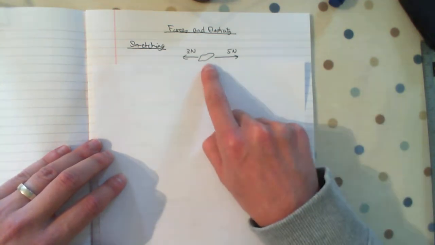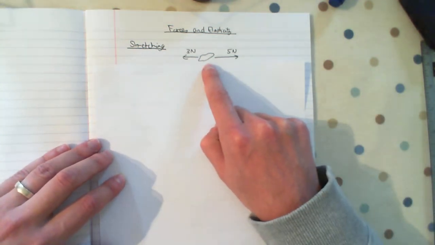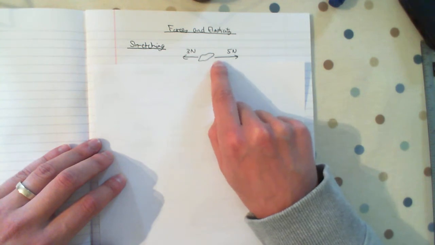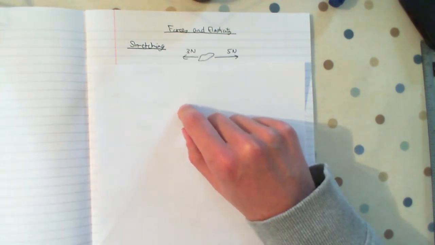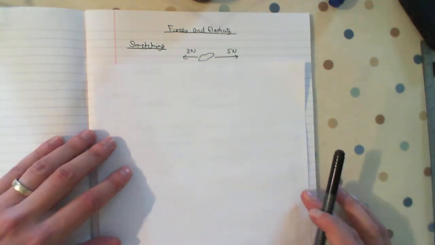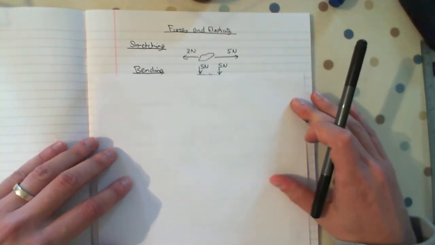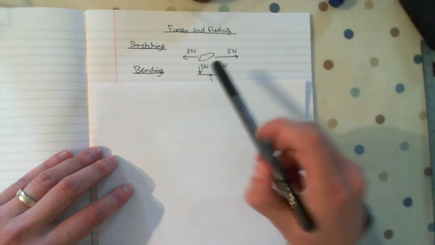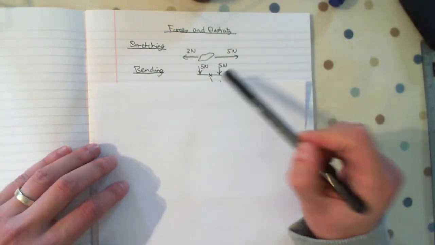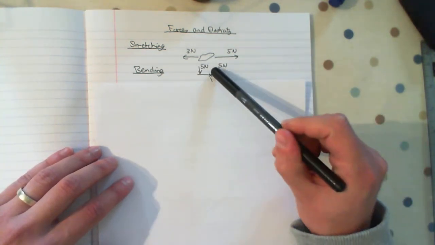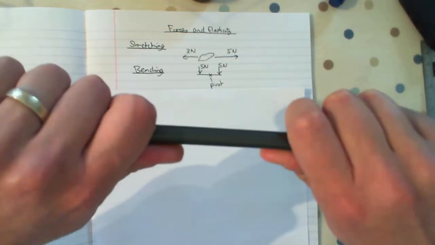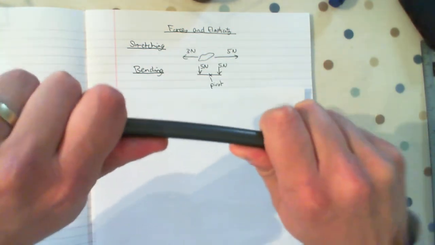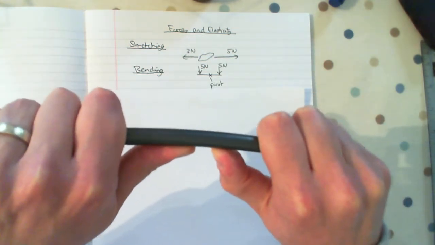So for example, here I've drawn an elastic band, and this elastic band will stretch if we put forces in opposite directions away from one another. We can bend objects if we've got a pair of forces acting in the same direction and we have a pivot point or a point for it to bend upon. So for example, a pen, if we put forces both downwards, my thumb's making the pivot point and it starts to bend.